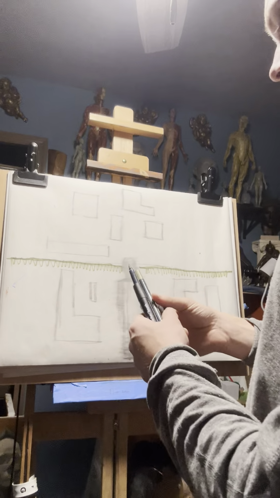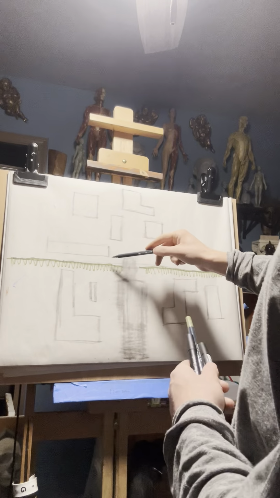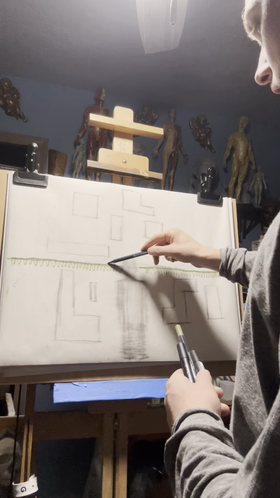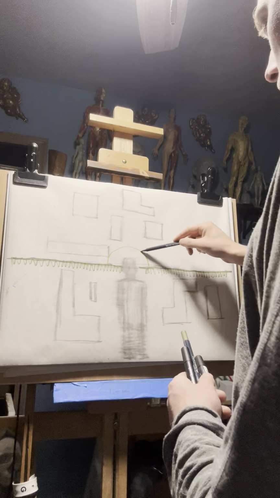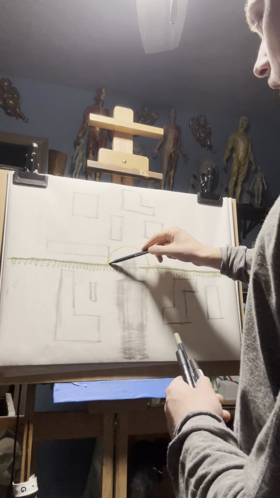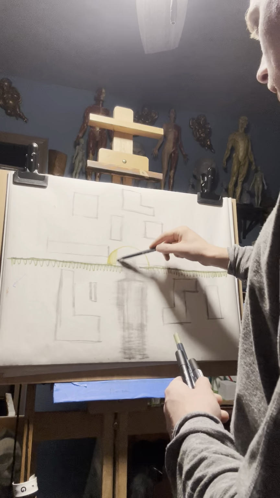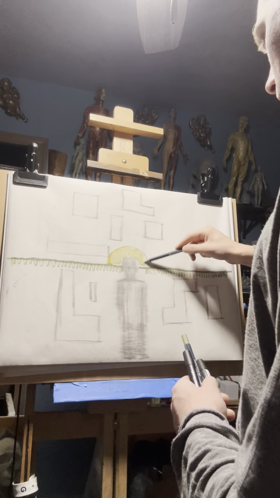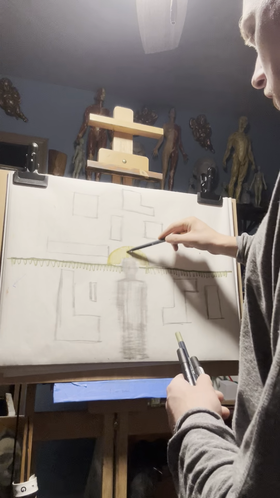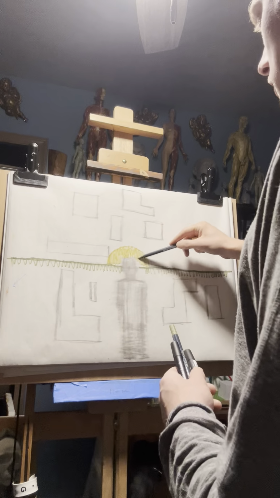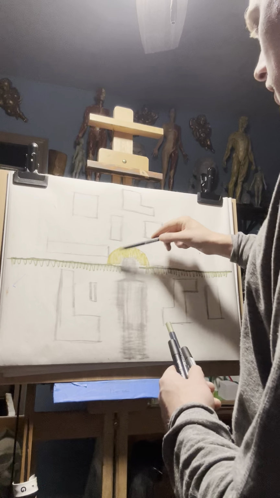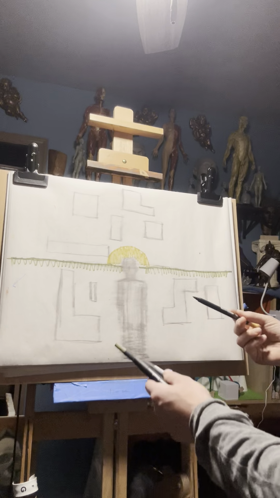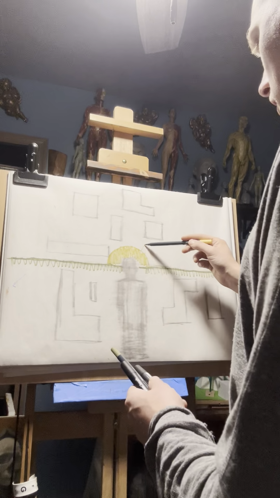And then I have a yellow marker here. I'll just do a real basic half circle for a sun, which is arching. Well, I guess it's setting, going down as the day is ending.